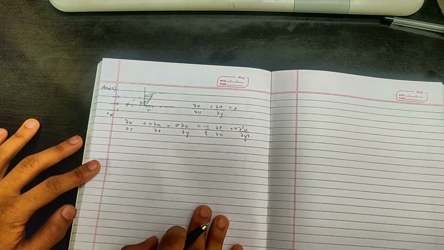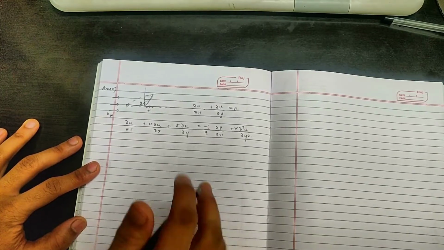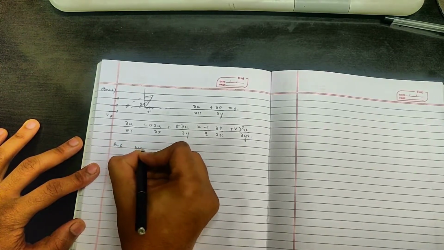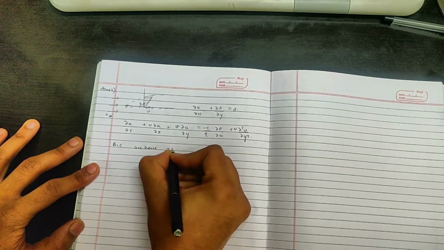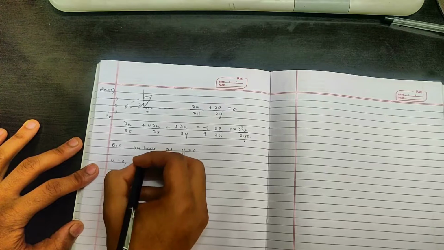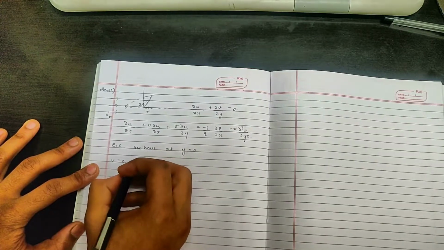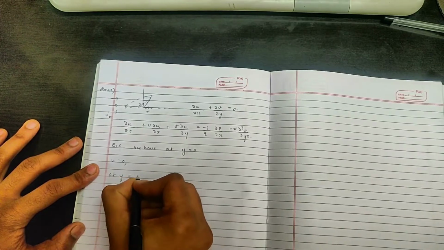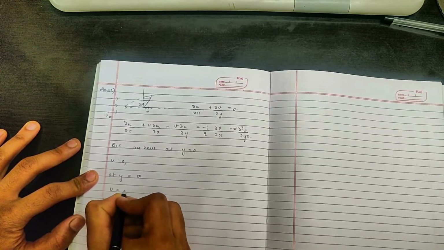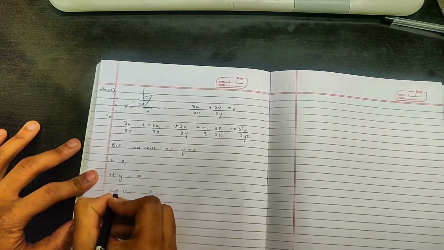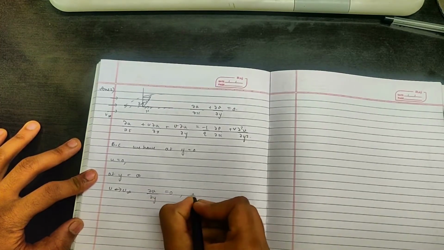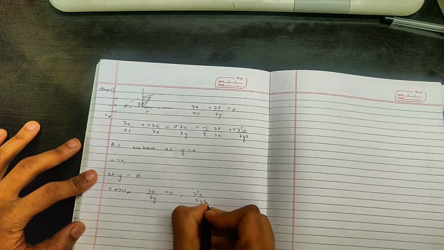So for now, for the boundary conditions, we have at y equal to 0, u is equal to 0, and at y is equal to infinity, we will have u is equal to u infinity, and del u by del y will be 0. So similarly, del 2 u by del y square would be 0.